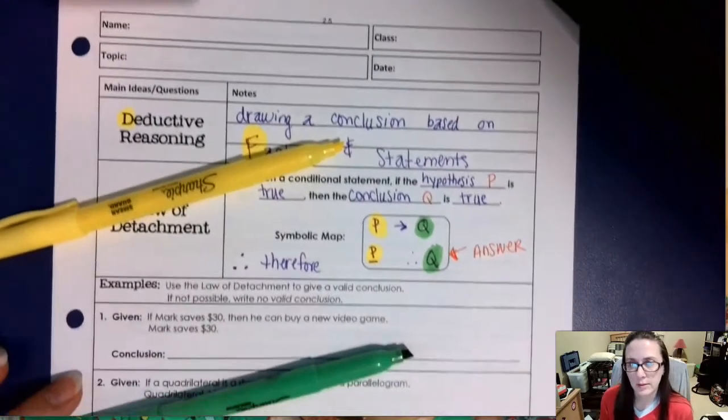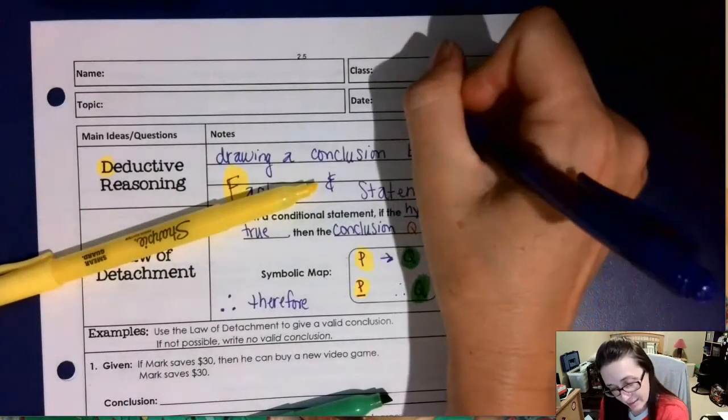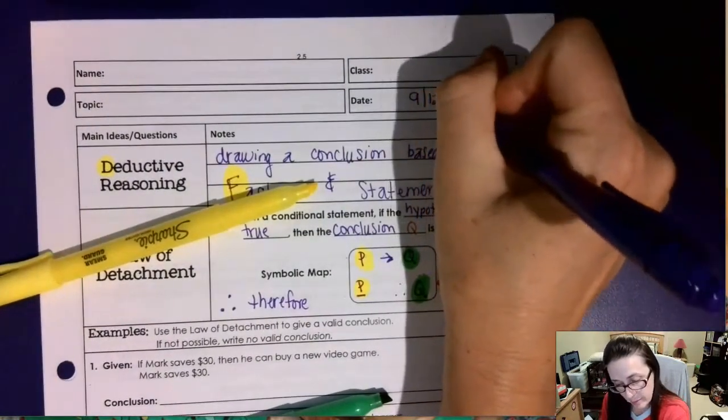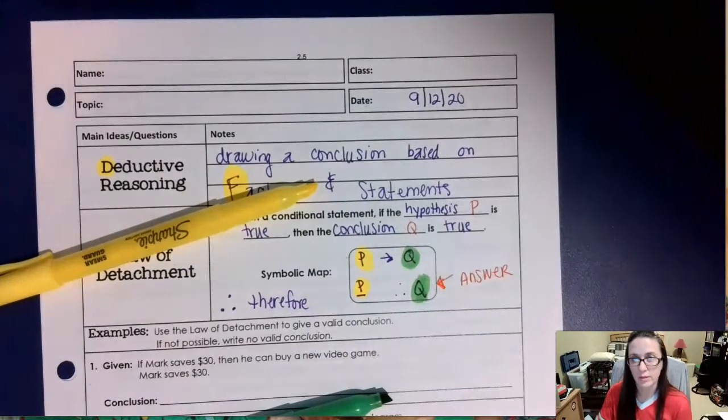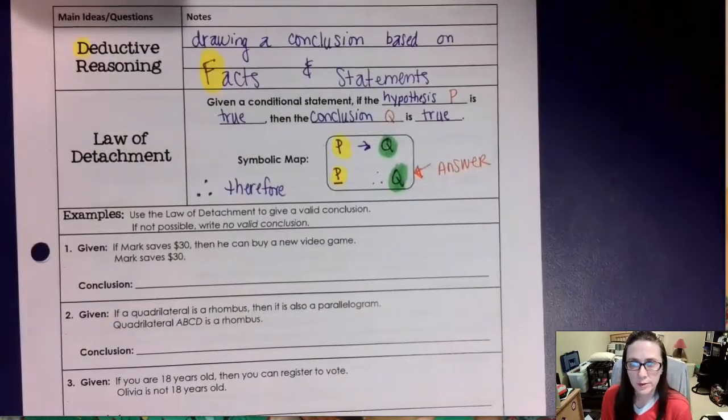Okay, so we're going to go to some of these examples here. Oh, I like to write the date. I forgot. I'm writing it on the weekend, 9/12, but you're probably writing it on a separate day. Go ahead and make sure you put your name, date, and period up there. Okay. If Mark saves $30, then he can buy a new video game. Mark saves $30. We want to identify the P, the hypothesis, and the Q, the conclusion.